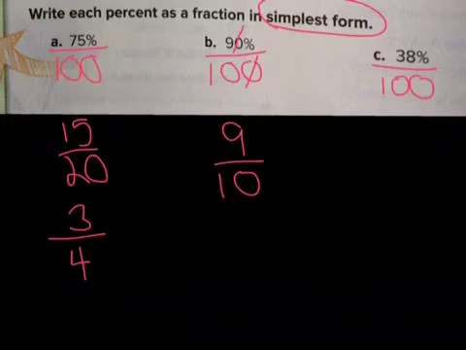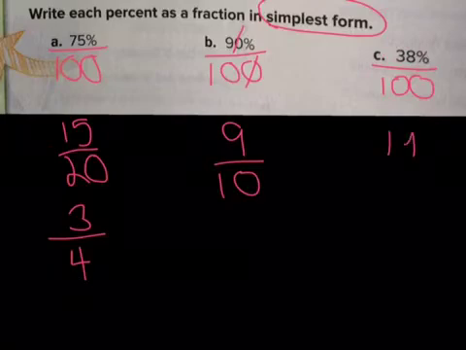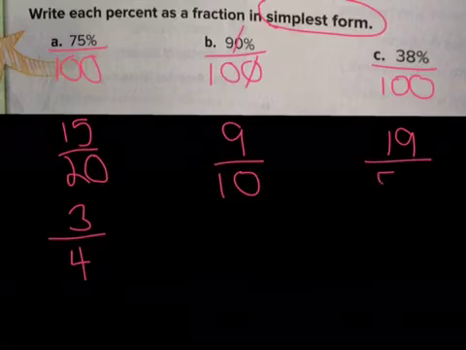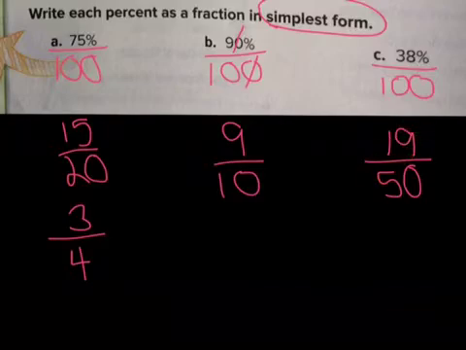And for C, I know that they're both even numbers. You see, 8 is even and 0, which is base 10, is even. So I can go ahead and cut both of them in half, and 38 divided by 2 is 19, and 100 divided by 2 is 50. There's no common factor between 19 and 50 because 19 is a prime number. So that would be your answer right there.